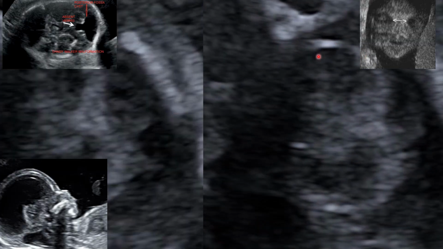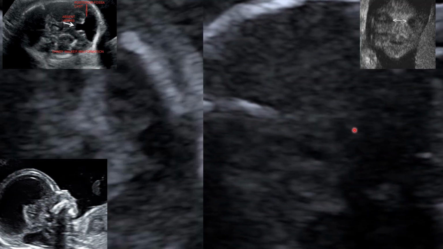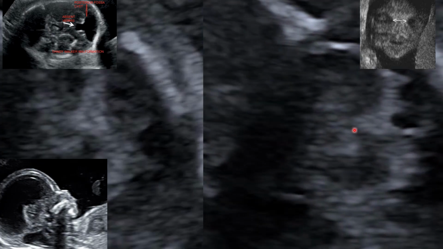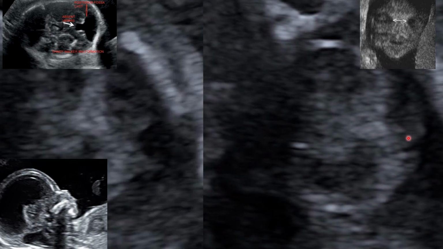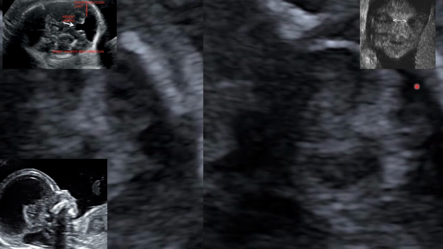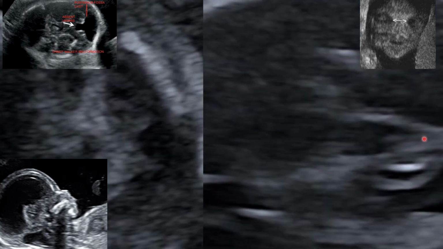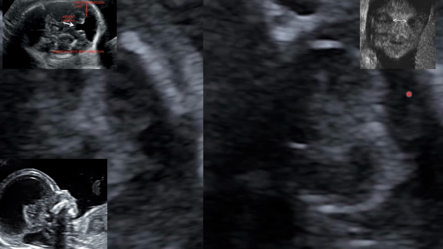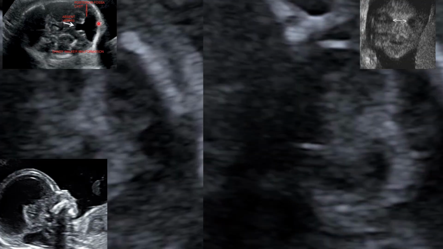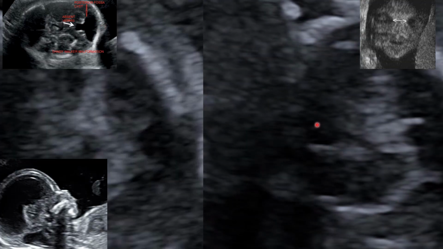This is the zoomed image of the cerebellum. You must make an effort to visualize the cerebellum and then check the fluid at the posterior fossa, the cisterna magna, to see if it's not elevated, with a distance from the occiput to the vermis that is above 10 millimeters.